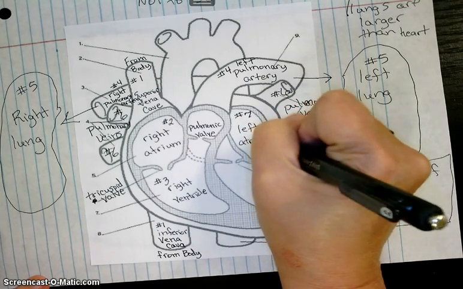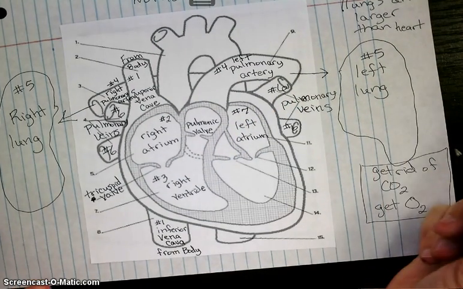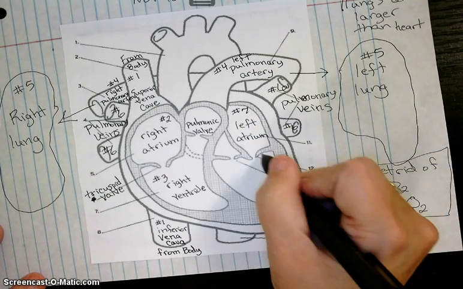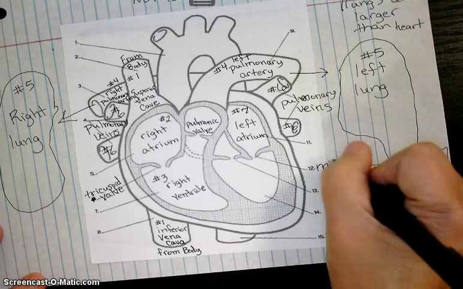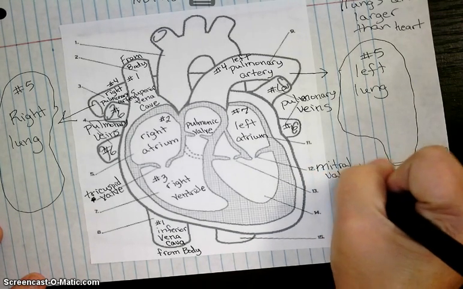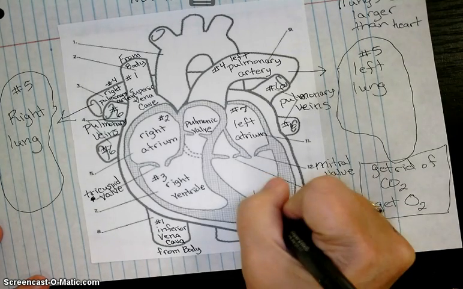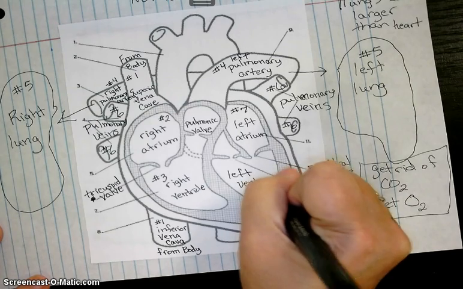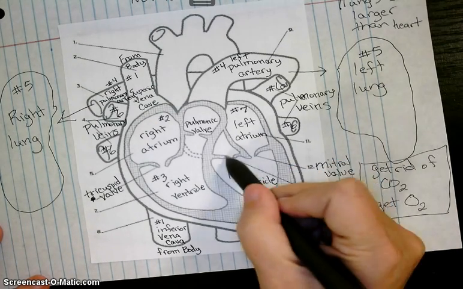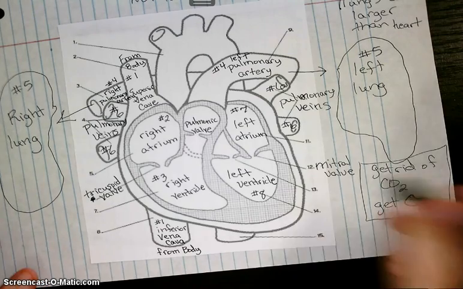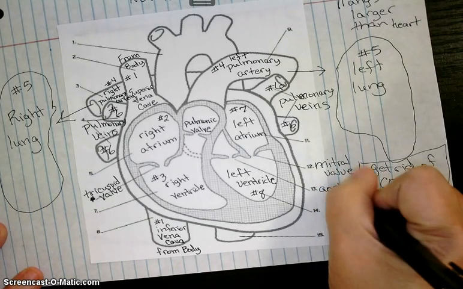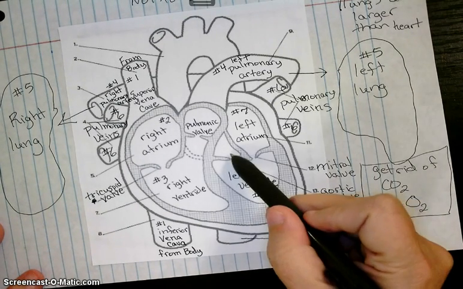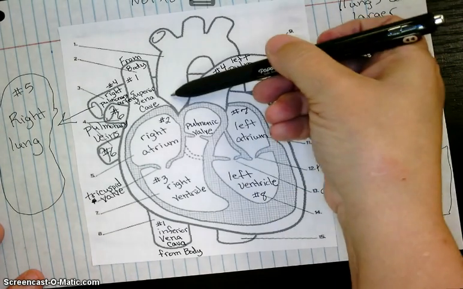This blood now is full of oxygen, so on a color diagram it would be colored red. All right, so it goes from the left atrium through this little flap, which is the mitral valve, and into number 8, which is the left ventricle. This valve leaving the left ventricle is called the aortic valve.